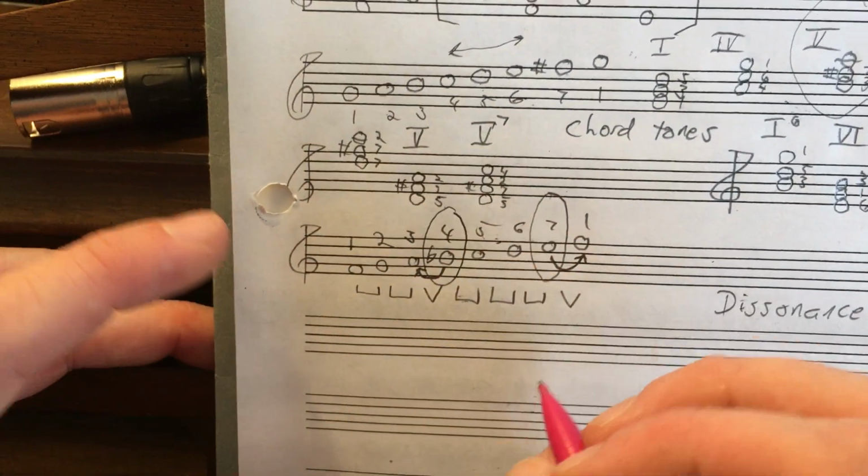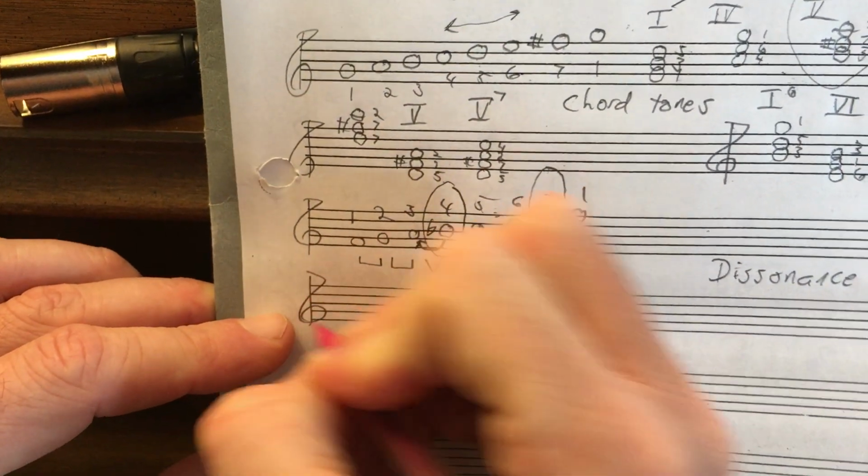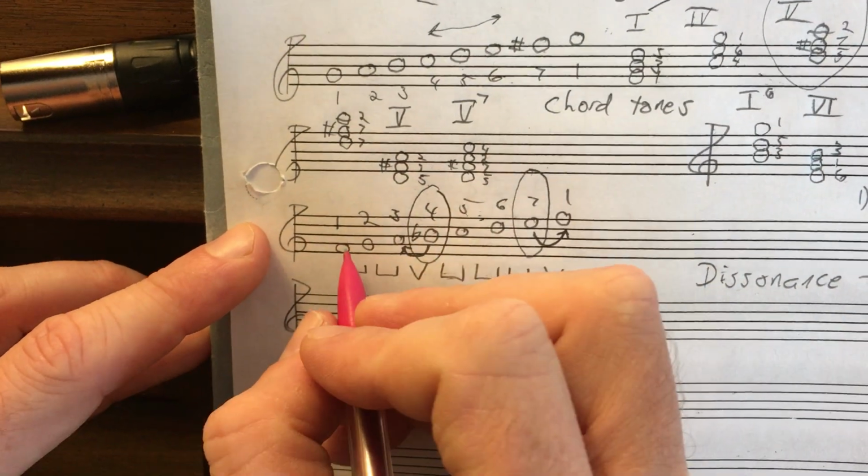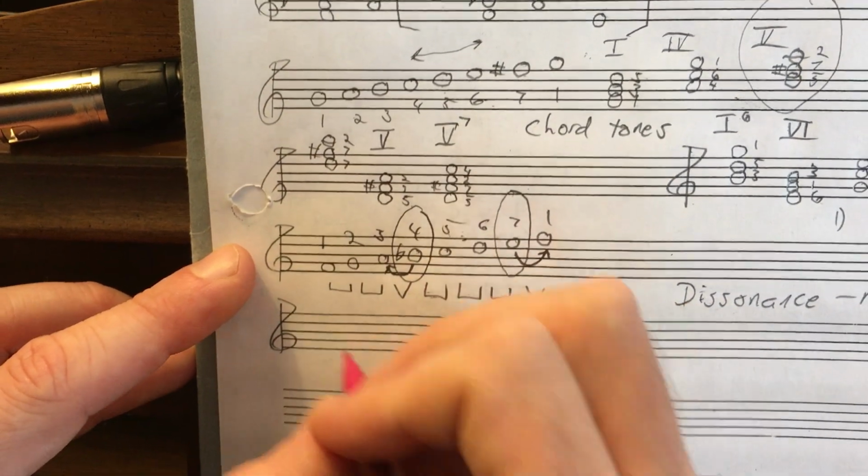So, to our chords, because here's why this matters. Our 1 chord contains 1, 3, and 5.